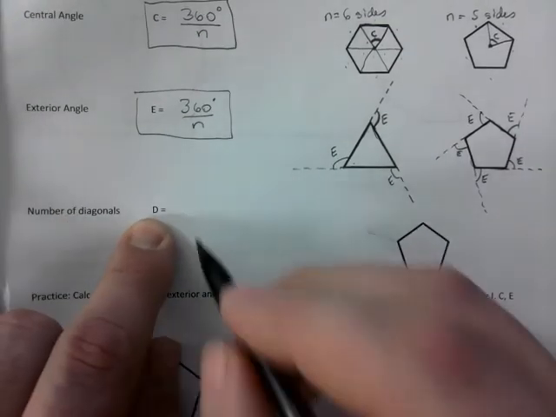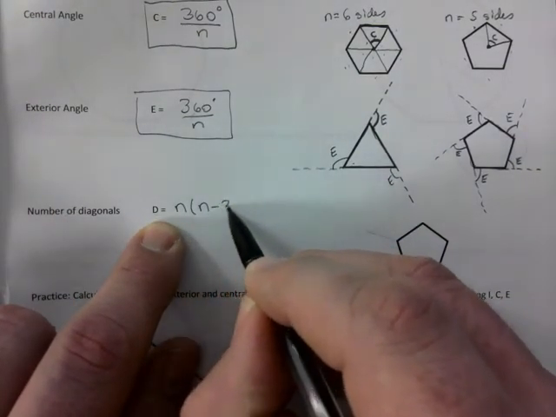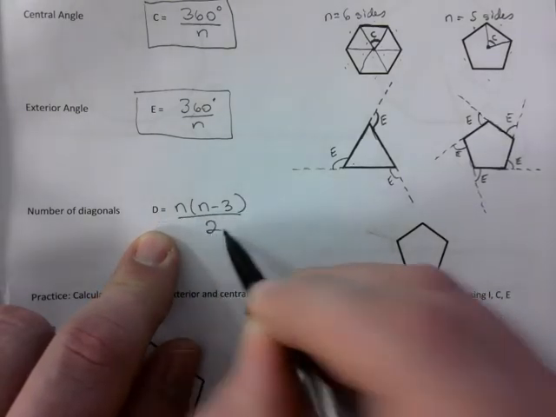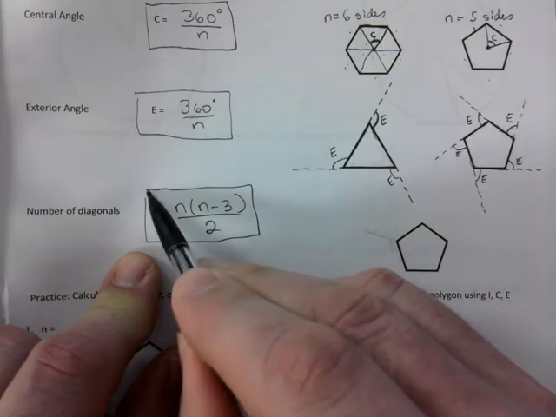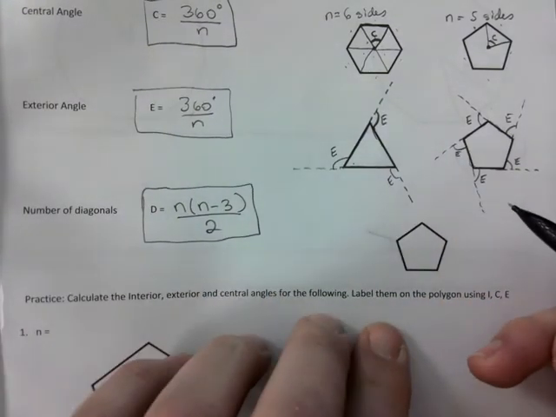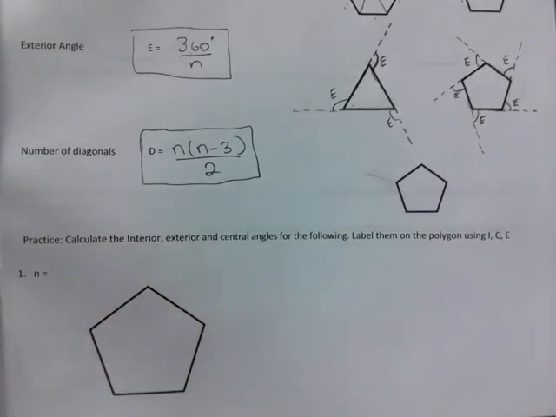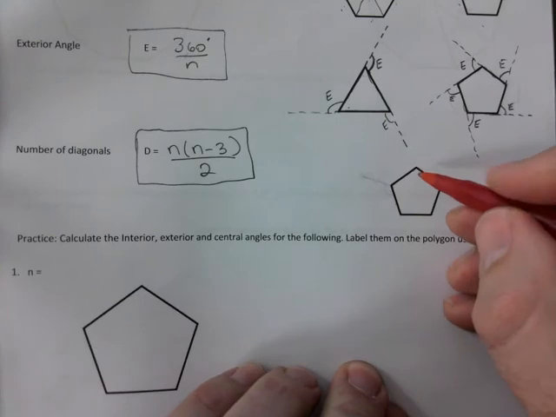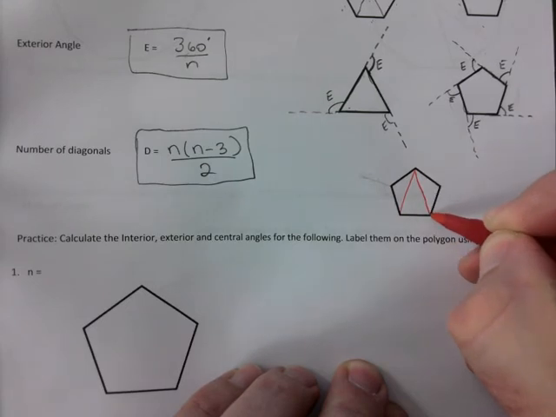Number of diagonals, this one is tricky. It's n times n minus 3 divided by 2. Now, what in the world are diagonals? You should have heard it already, but I'm going to use a different color here. Watch this. I'm going to start at the top. You connect one corner to the other corner without doubling up.